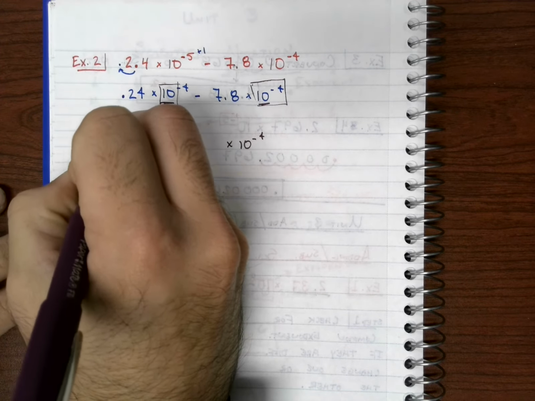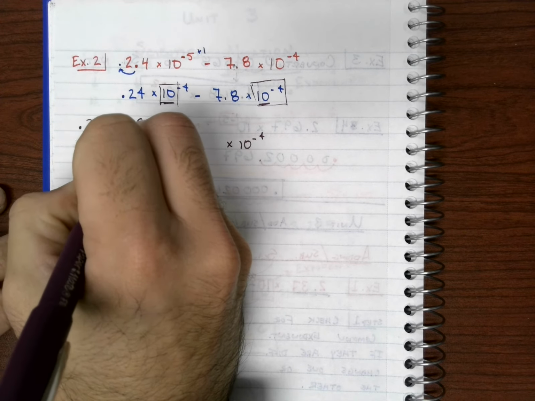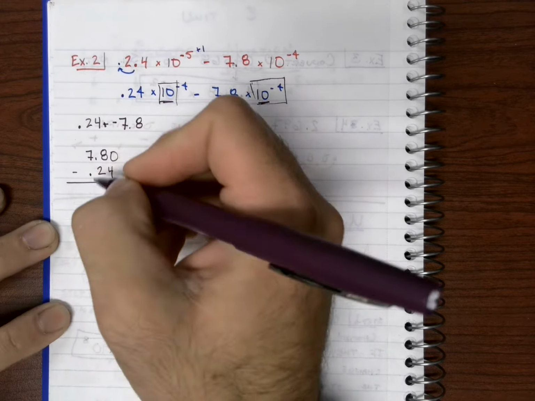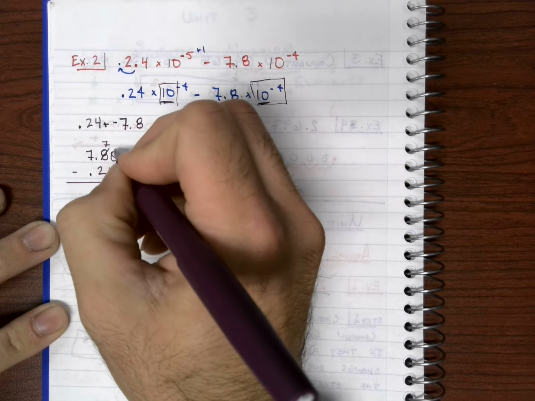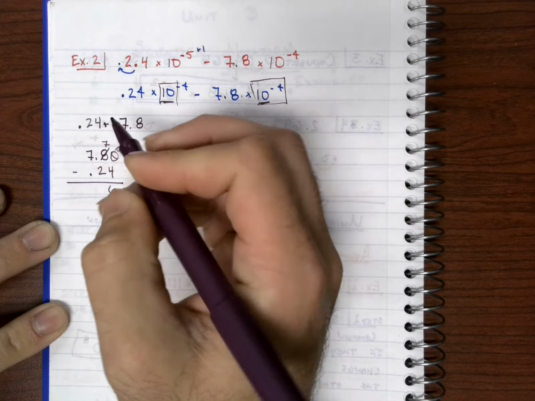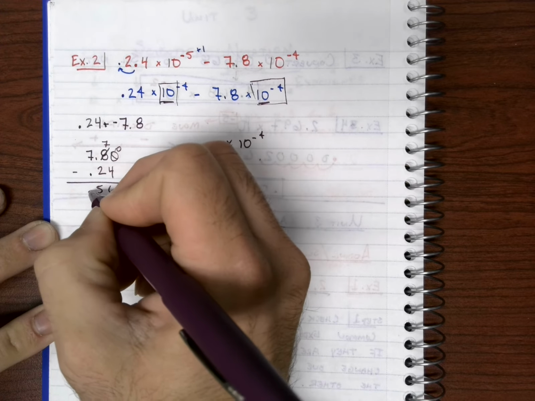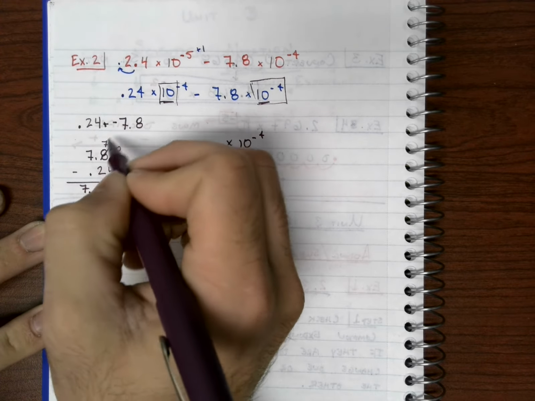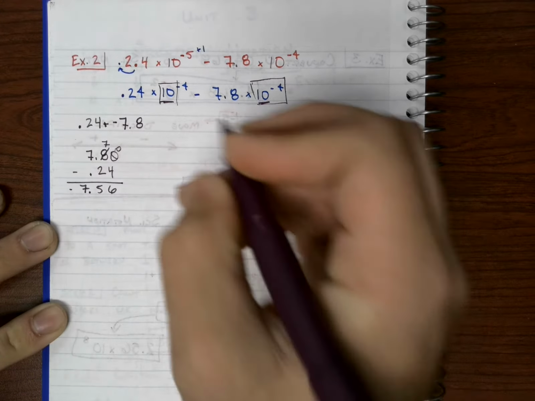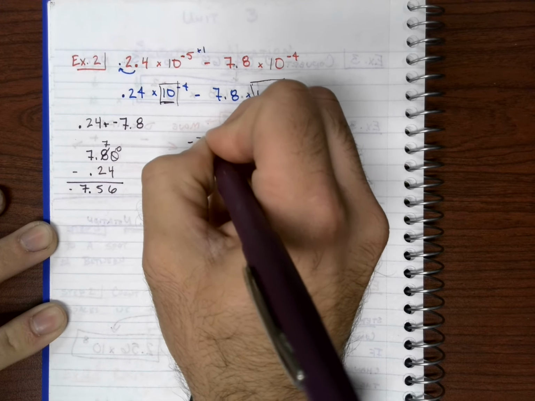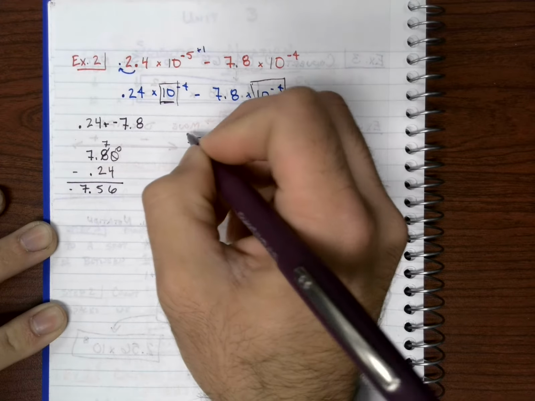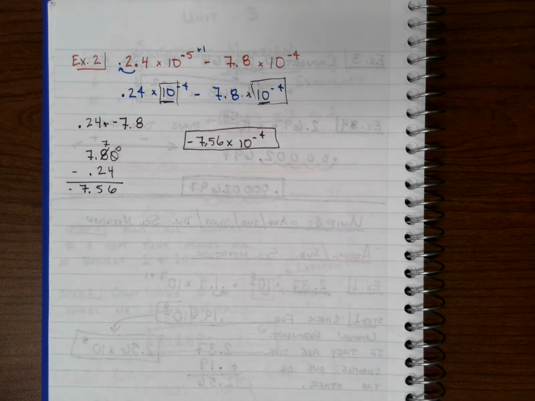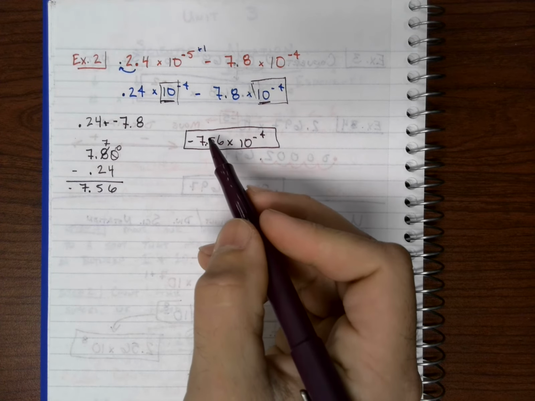7.8 minus 0.24. Add my placeholder here. Can't take 4 from 0, we've got to borrow. Makes it 6. 7 minus 2 is 5. Drop my decimal. 7.56. And since this number is larger and it's a negative, it will be a negative 7.56. And that would be my final answer because this number is between 1 and 10.